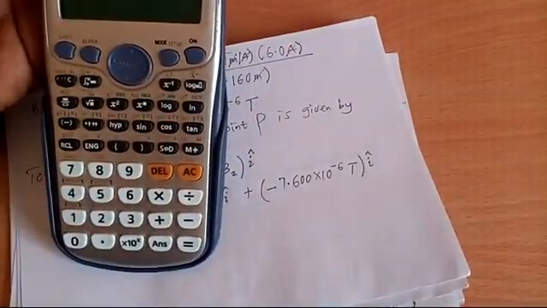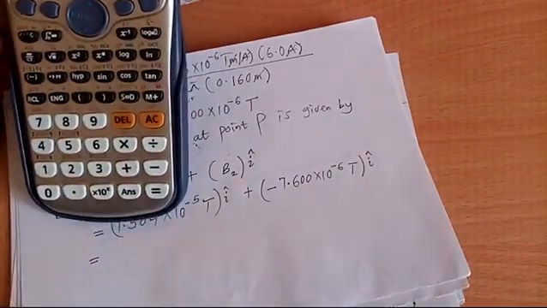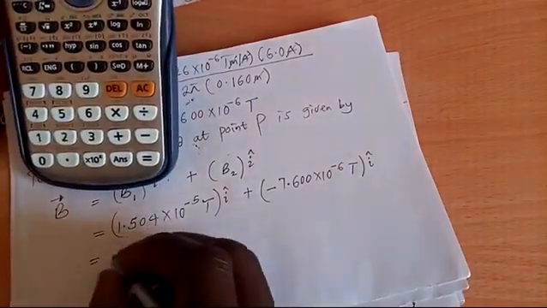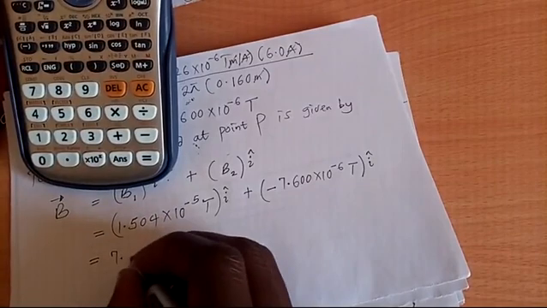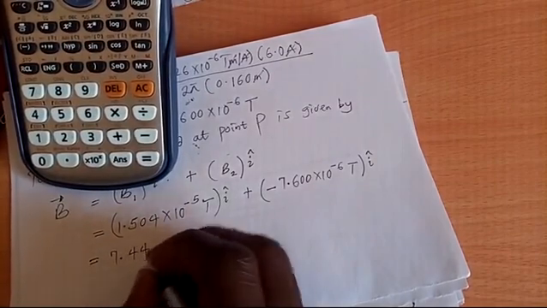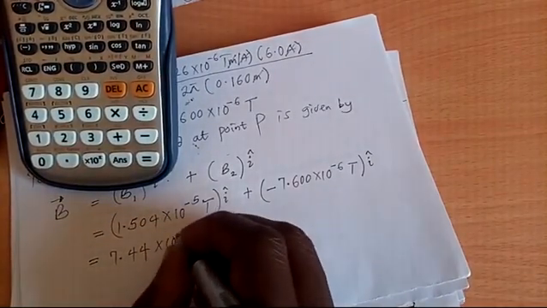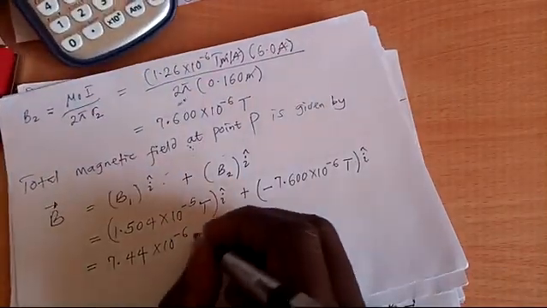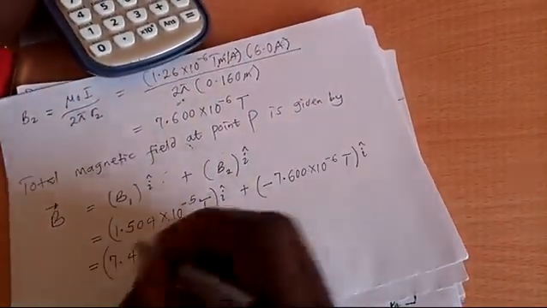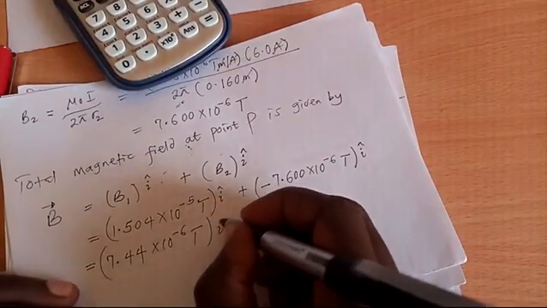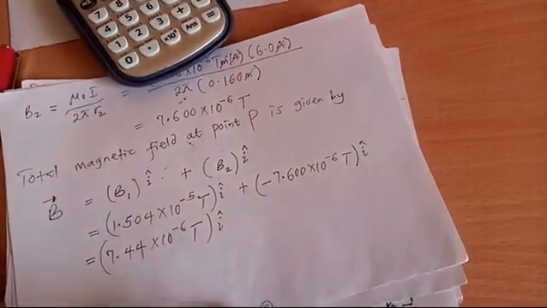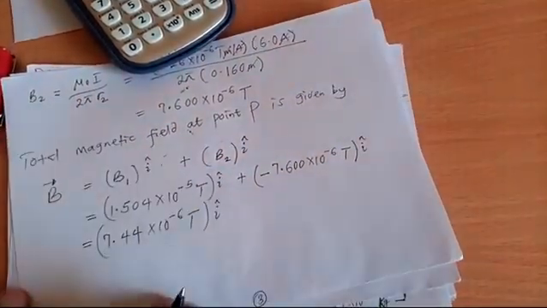Then press the equality sign and your answer will be 7.44 times 10 to the power of negative 6 in Tesla, all of them along the x-axis.